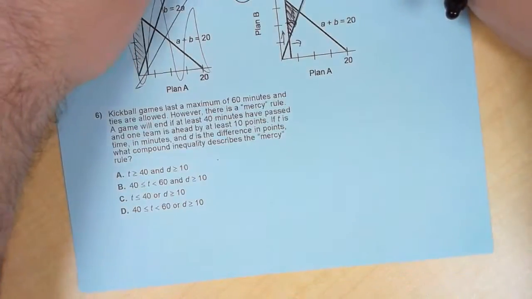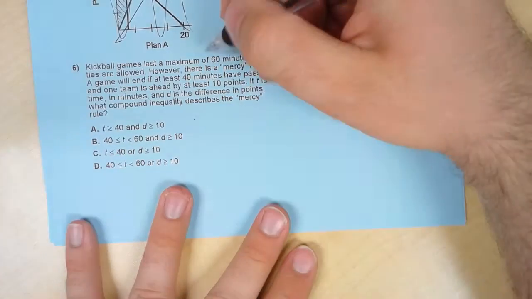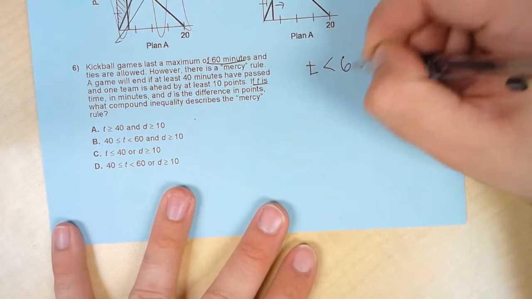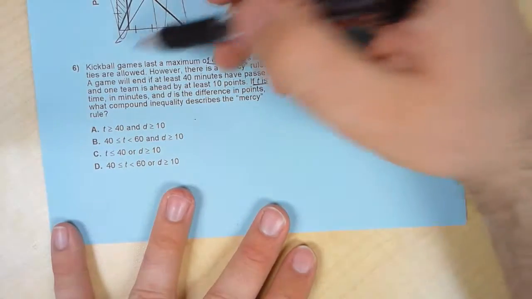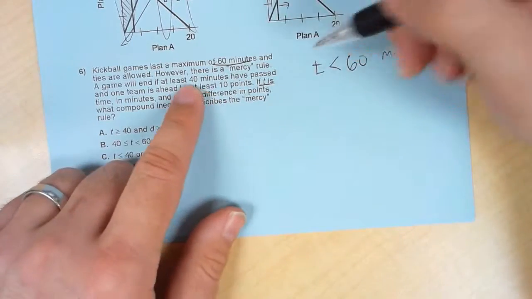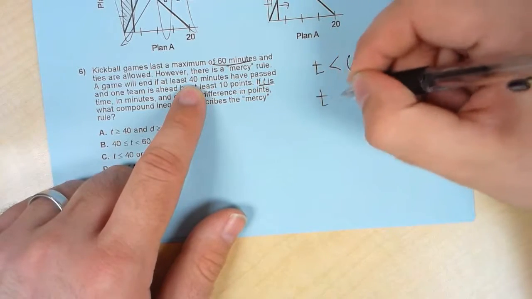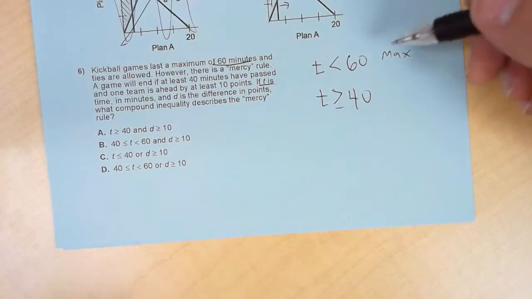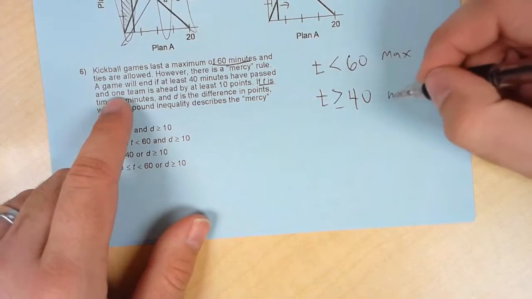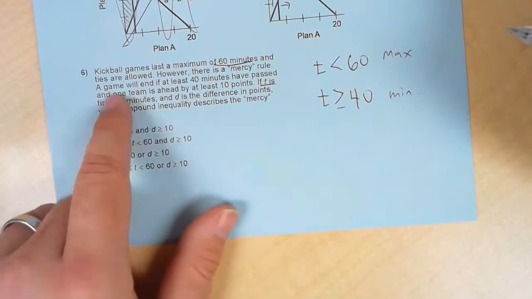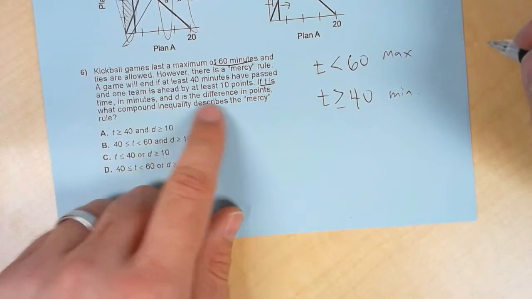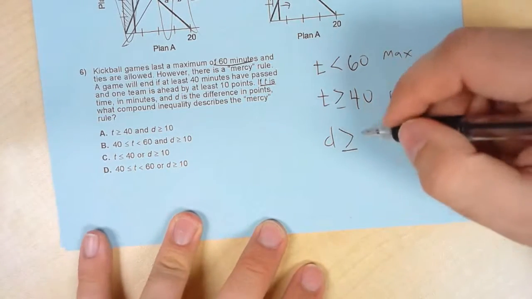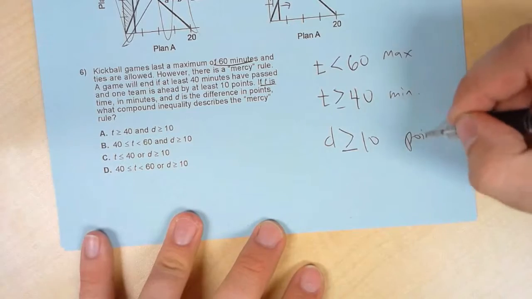Okay, let's look at number 6. Kickball games are on a maximum of 60 minutes, which says that our time, T, has to be less than or equal to 60. That's our max. However, there's a mercy rule. A game will end if at least 40 minutes have passed, which says that T has to be greater than or equal to 40. This is our minimum. We also have to be ahead by at least 10 points, and D is the difference in points. So D must be greater than or equal to 10. This is our points difference.